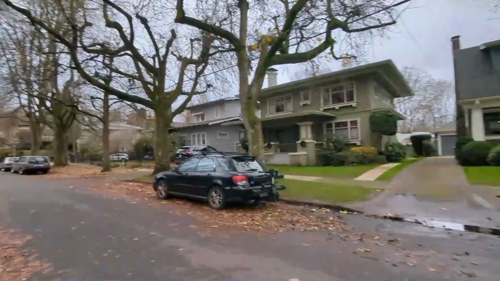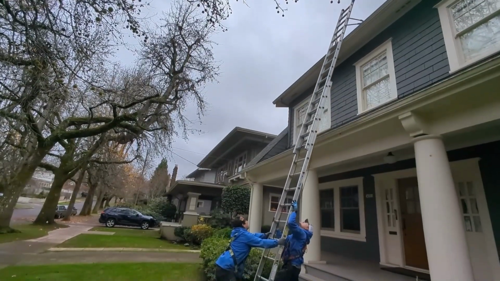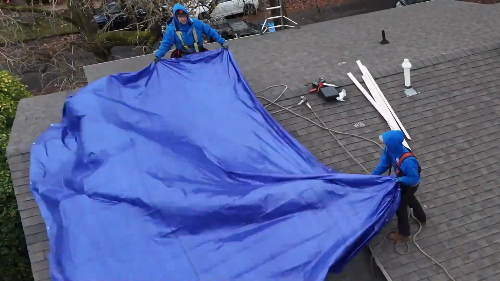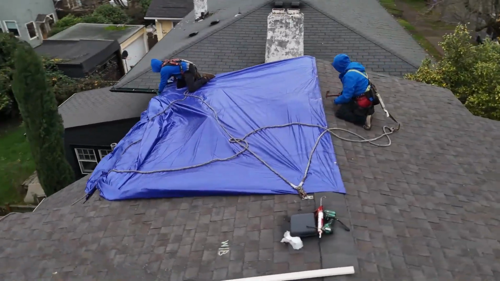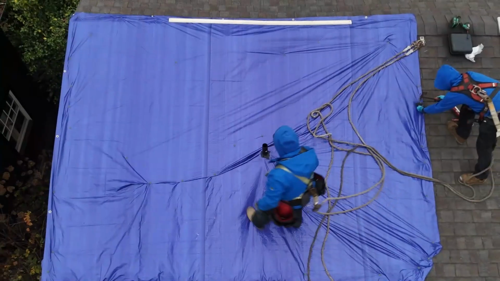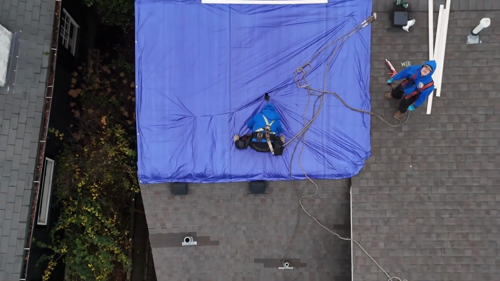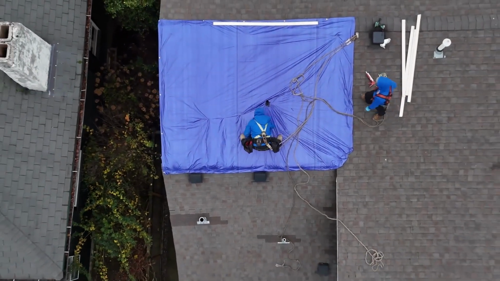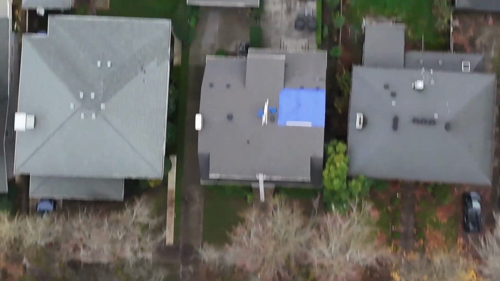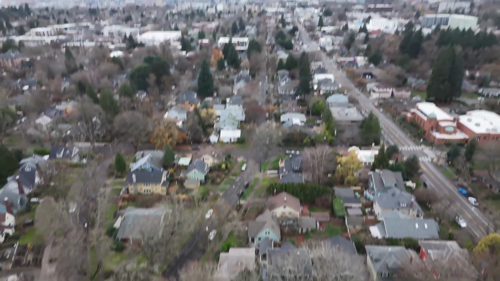When the Northwest weather won't wait, we don't either. At Northwest Roof Maintenance, our tarp service protects your home from further water damage until full repairs can be made. Rain or shine, our crew responds fast, securing your roof, sealing out the storm, and buying you time until the skies clear. Because when it comes to protecting your home, every hour and every drop matters.